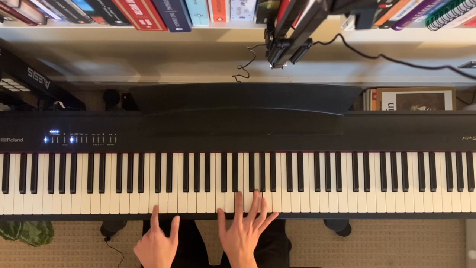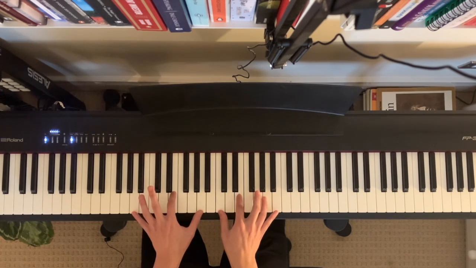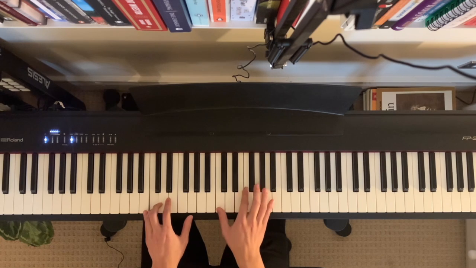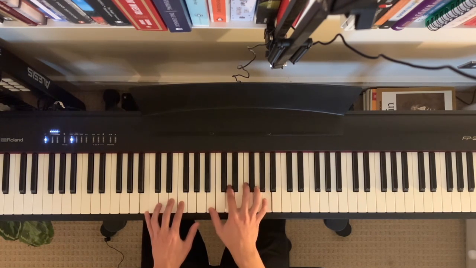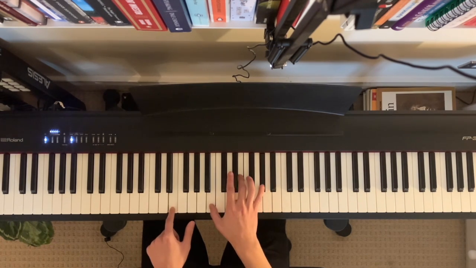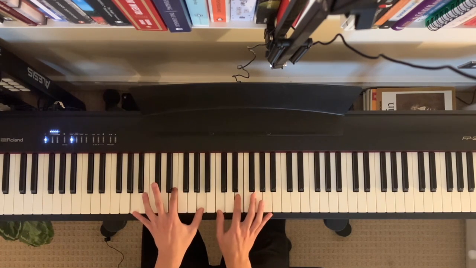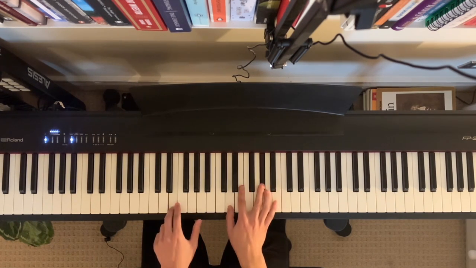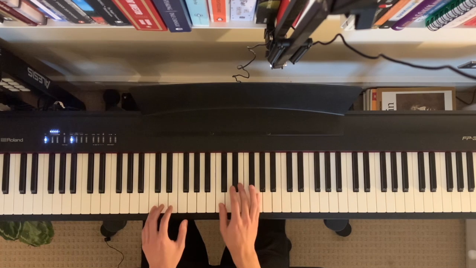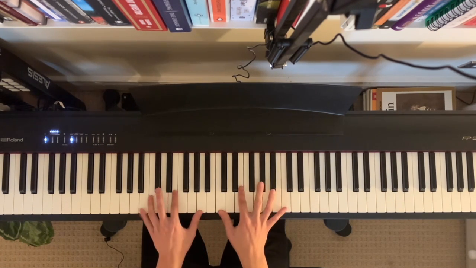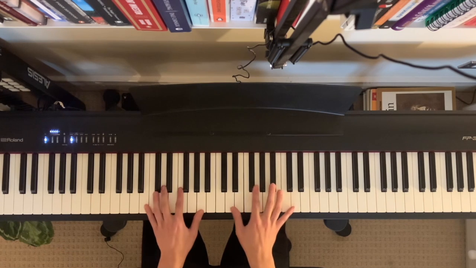So if you want to go from tonic to the submediant or the relative minor, you can go through the 2, the dominant 7th, and then resolve in your new home. Songs that do this, for example, well, it doesn't do it here.